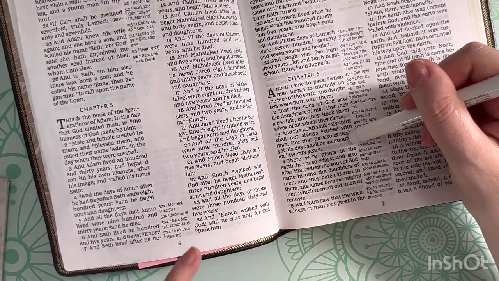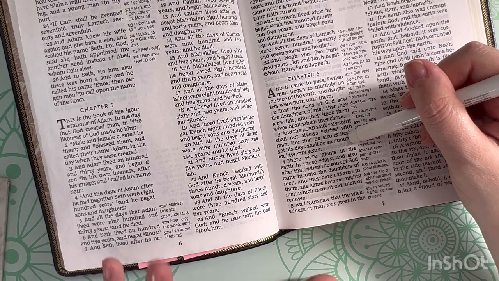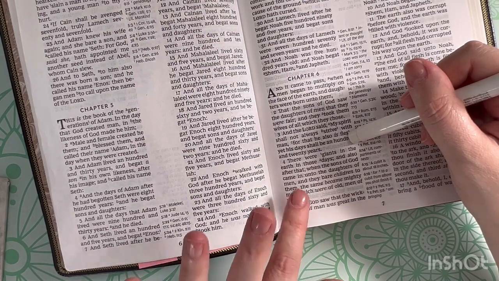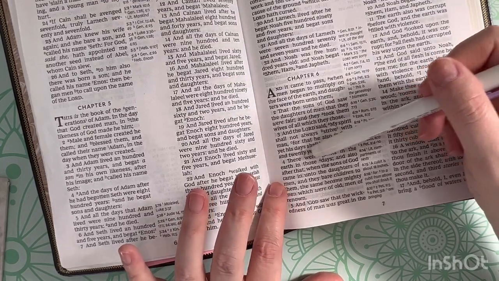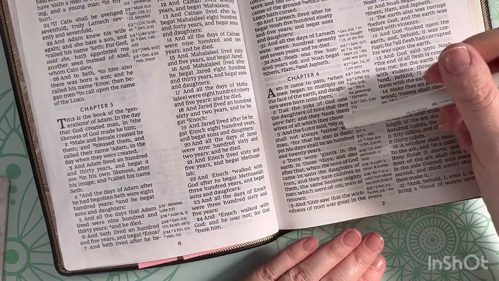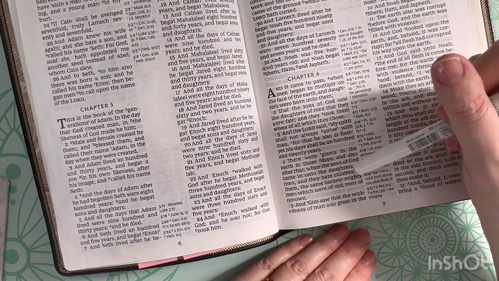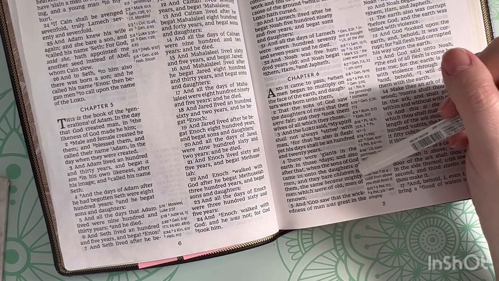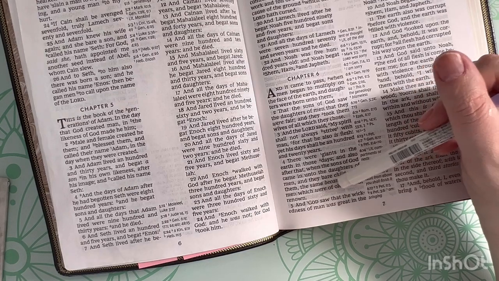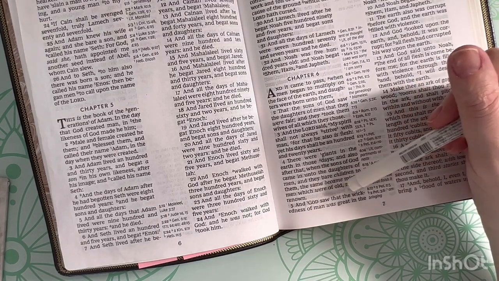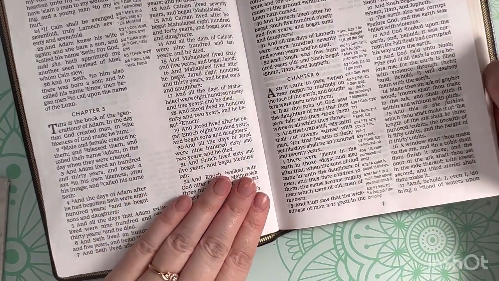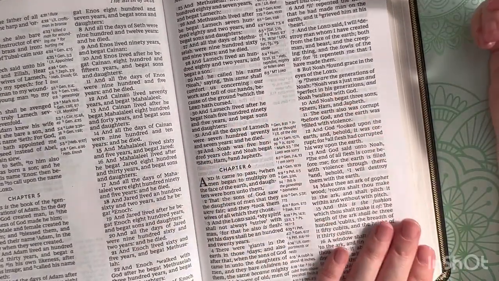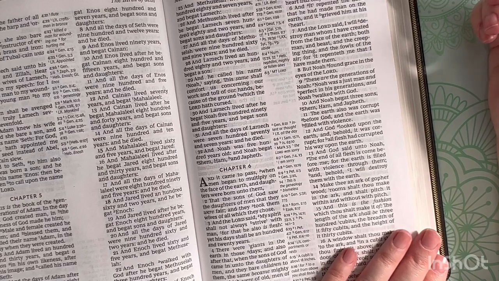It didn't happen until after Noah was born and after the flood, but he talks about that he's going to be doing it. So there were giants in the earth in those days, and also after that, when the sons of God came unto the daughters of men, and they bare children to them, which became mighty men, which were of old, men of renown. And God saw that the wickedness of man was great in the earth, and that every imagination of the thoughts of his heart was only evil continually.